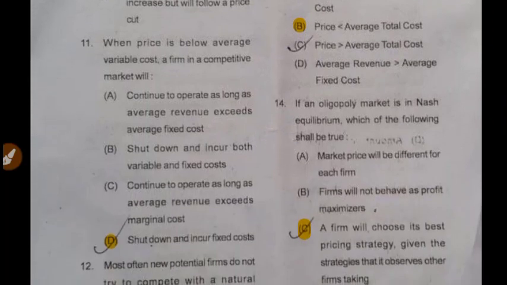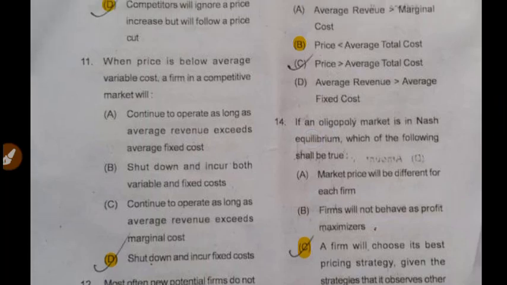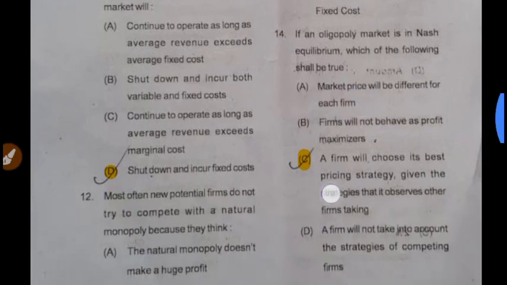When price is below average variable cost, a firm in a competitive market will continue to operate in the long run; operate as long as average revenue exceeds average fixed cost; shut down and incur both variable and fixed cost; continue to operate as long as average revenue exceeds marginal cost; or shut down and incur fixed cost. So here the correct answer is shut down and incur fixed cost. That means price is below, so the firm must reach the shutdown point.